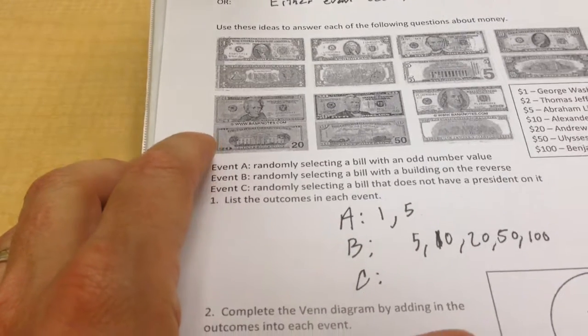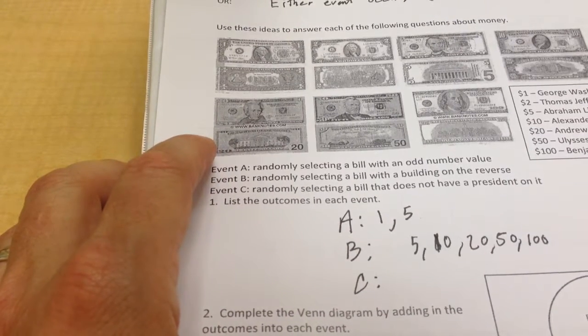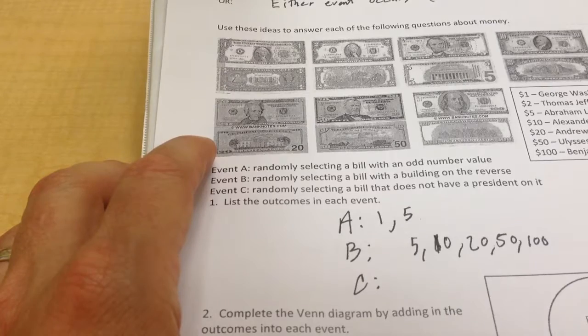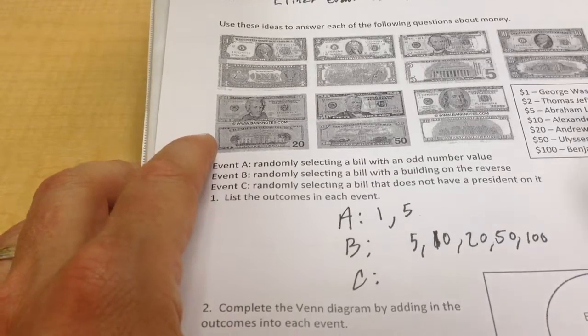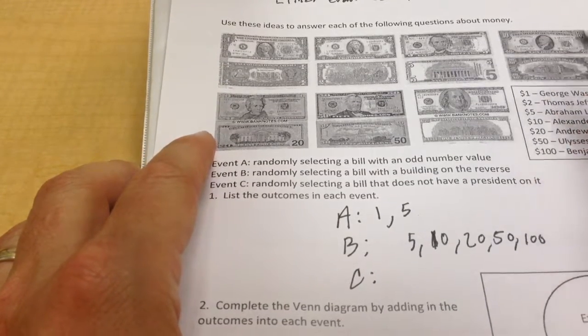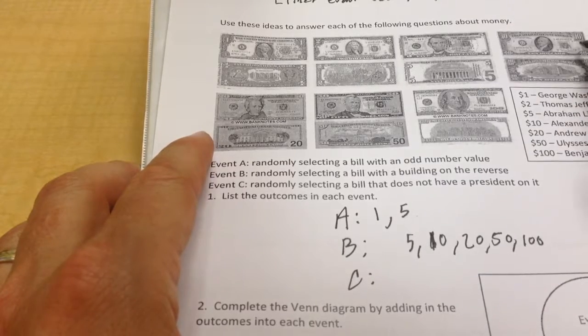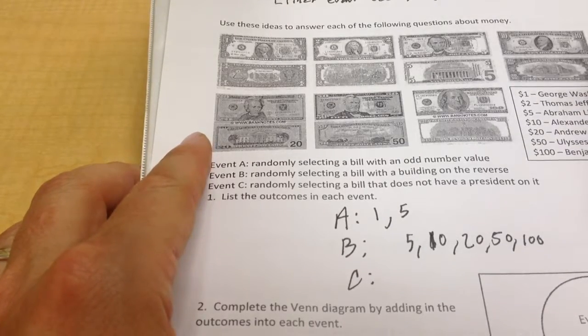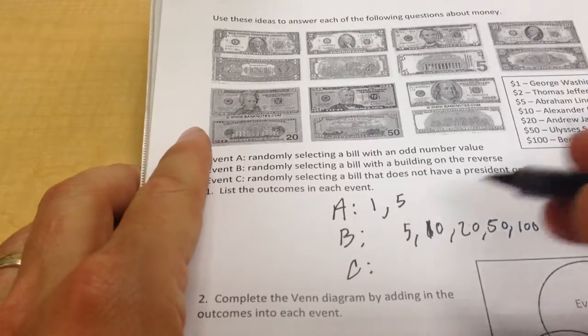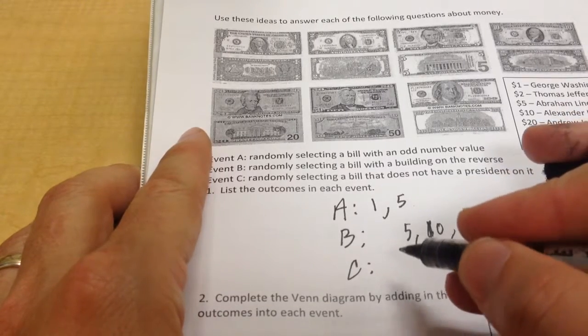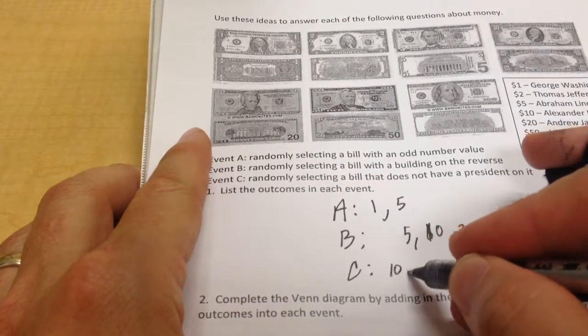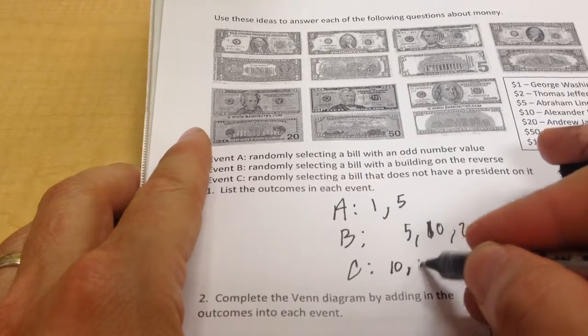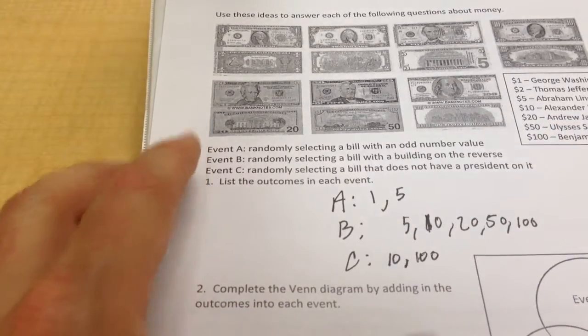ones without presidents. And the ones without presidents, there are 2 here. There's Benjamin Franklin, and then Alexander Hamilton was not a president. I actually had to look that up. He was just Secretary of the Treasury. So our 2 without a president are Hamilton and Benjamin. All right.